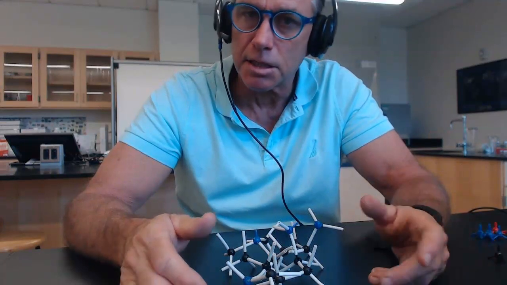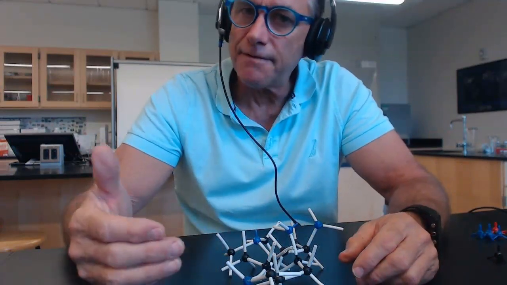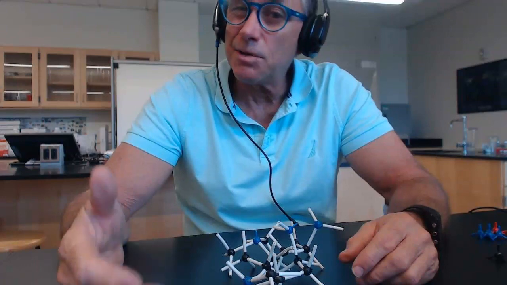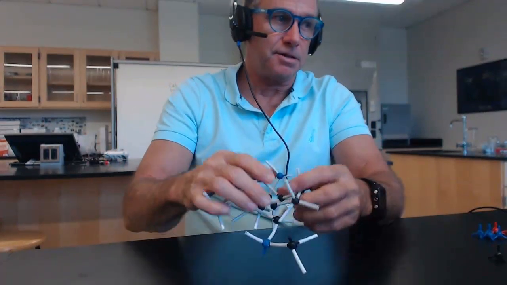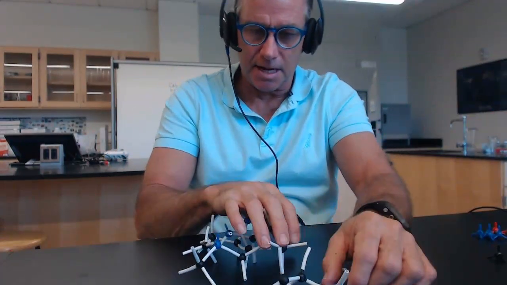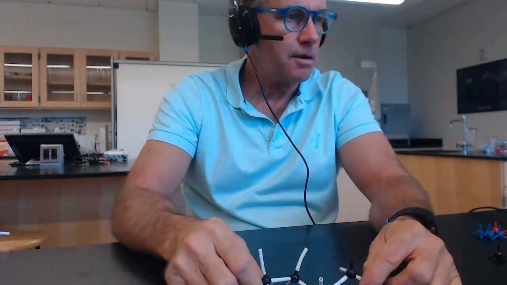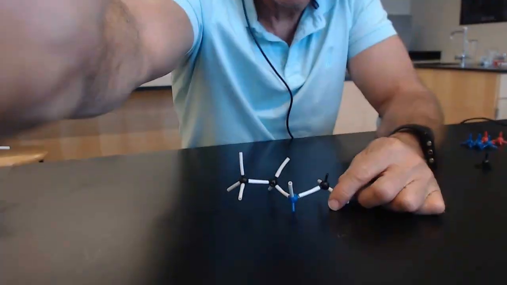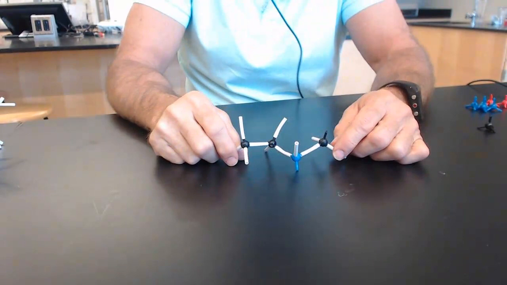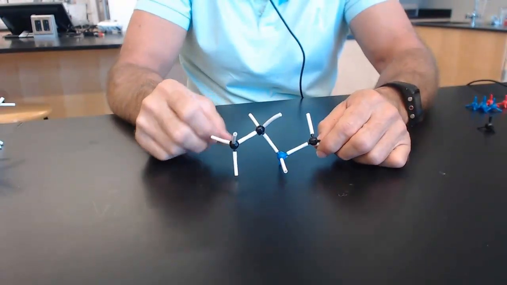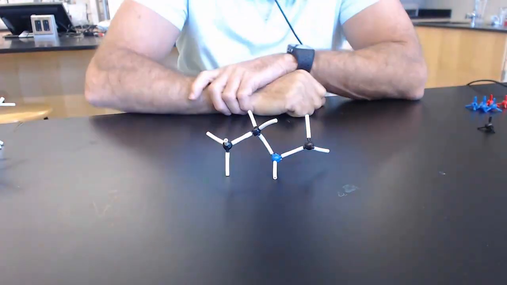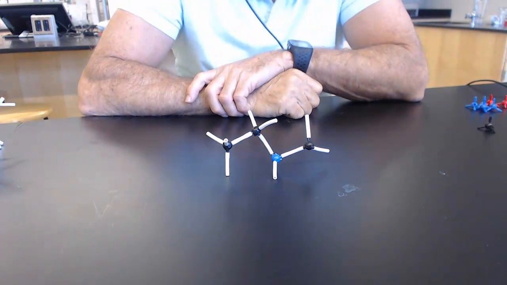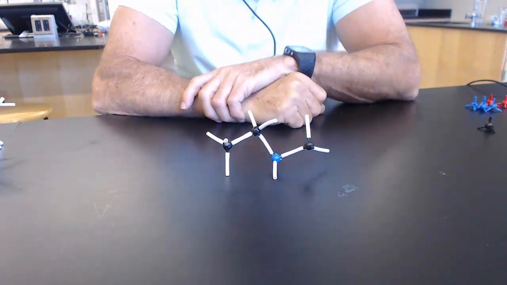3 carbons, that's 3 blacks, 7 hydrogens, and 1 nitrogen. And there's a lot of different ways you can do it. Let's take a look at one of them. Here's C3H7N here. Convince yourself that there are 3 carbons. There is a nitrogen. And is it H?